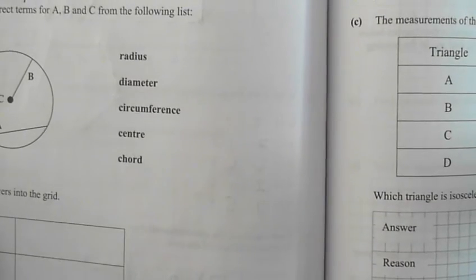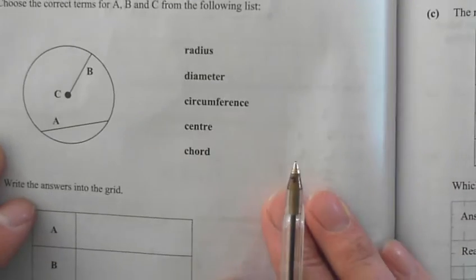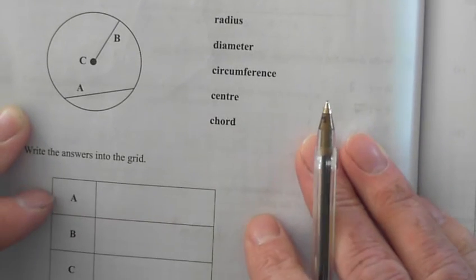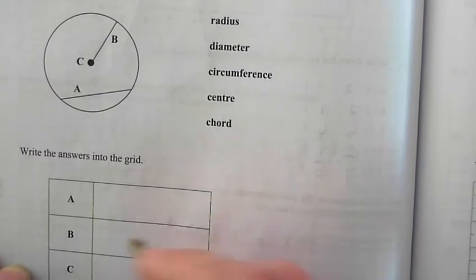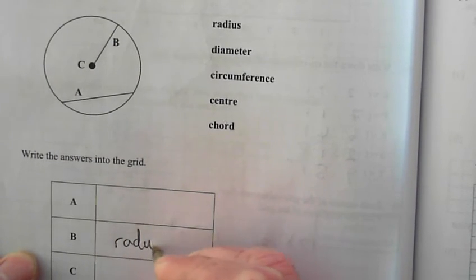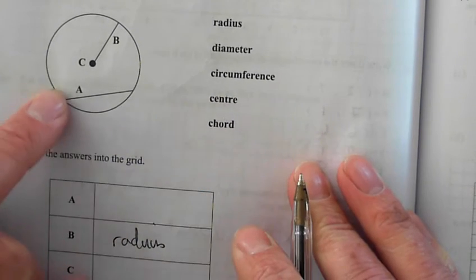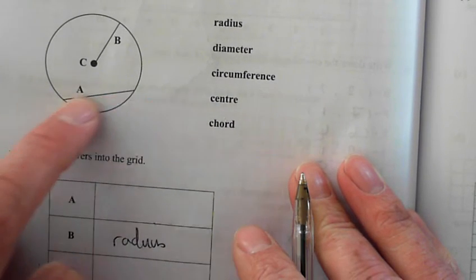So there's an isosceles triangle, the one where two sides are equal in length. Radius is this one here. So the radius goes here. This one here is called a chord.